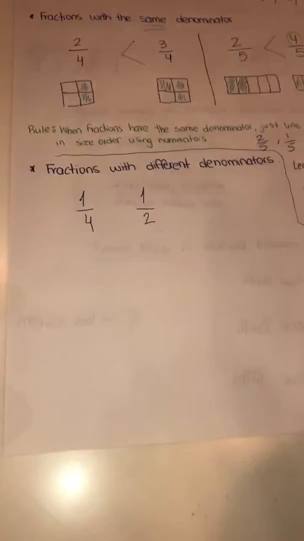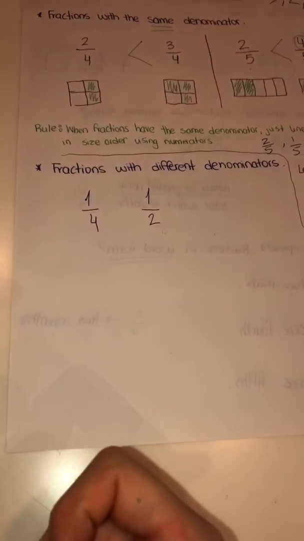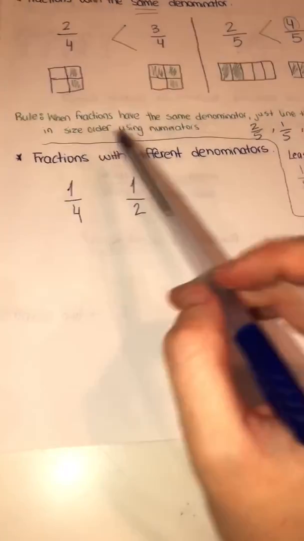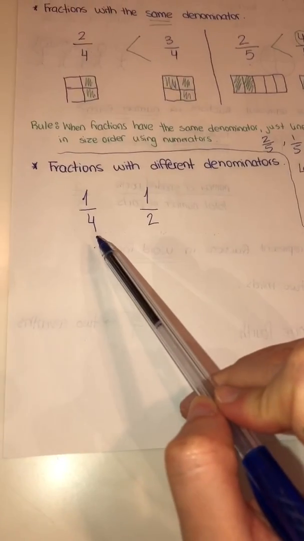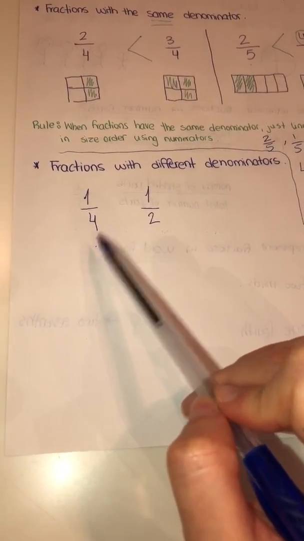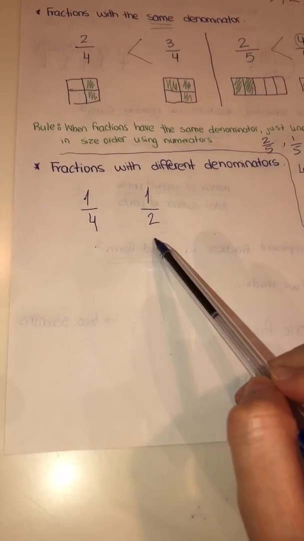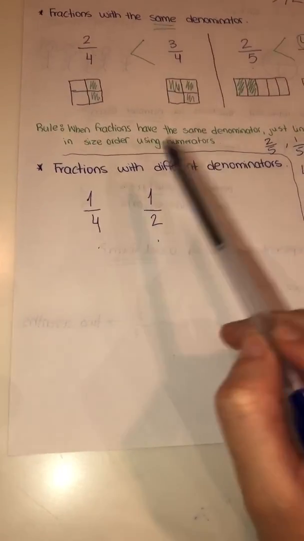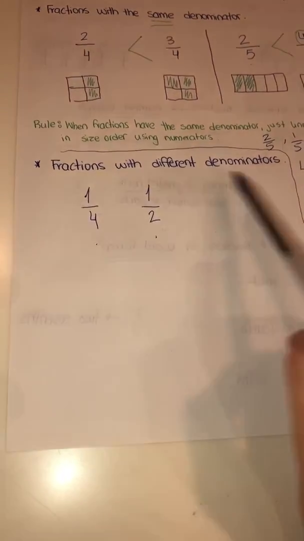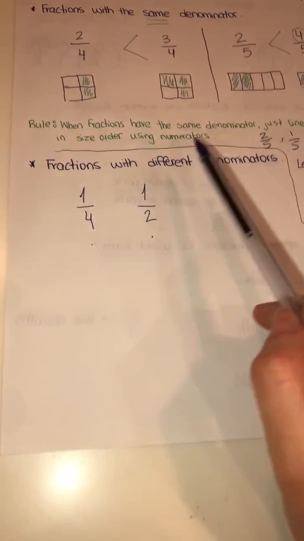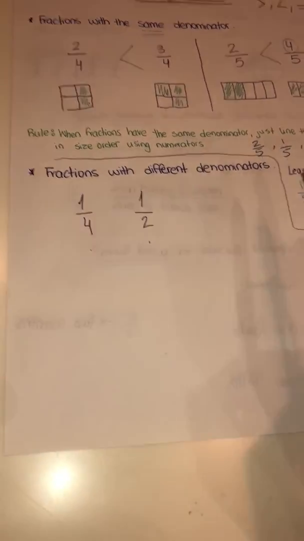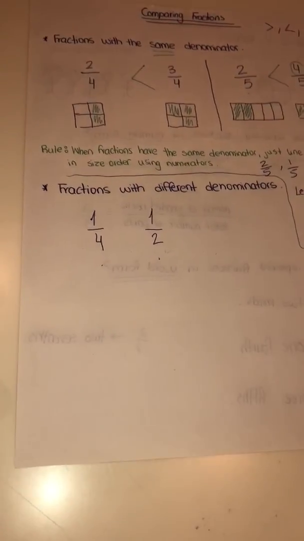I want to compare these two fractions. How do I compare them? As you can see, the denominator in the first fraction is 4 and the denominator in the second fraction is 2. So these fractions have different denominators. I can't just go with the rule. I will have to draw them.